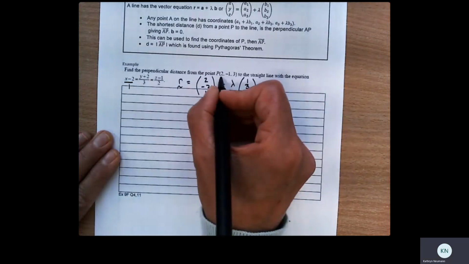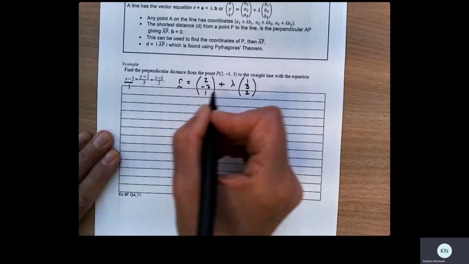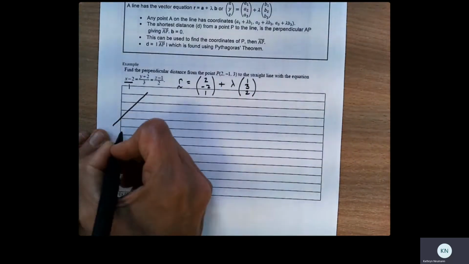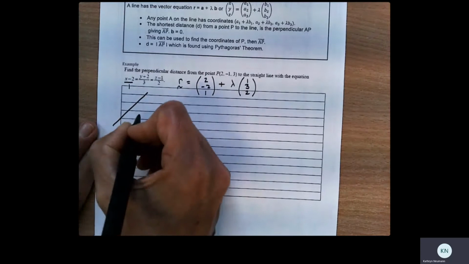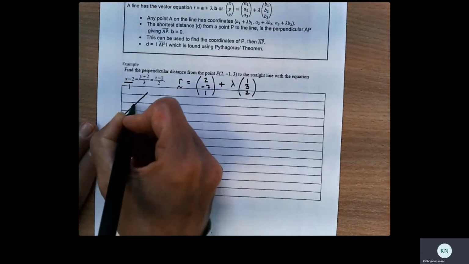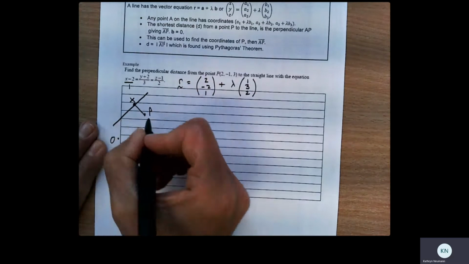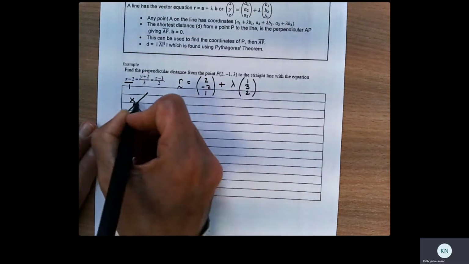And we've got this point (2, -1, 3). So if we draw a rough sketch, and this does really help, here's the origin somewhere over here. This is my point P, and I'm trying to find that point there, X, because if I find X, I can find the distance PX quite easily.